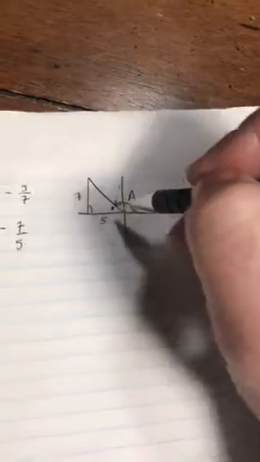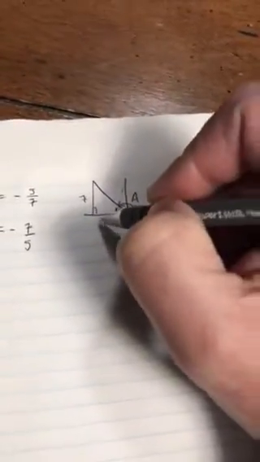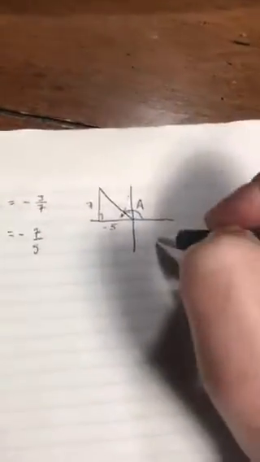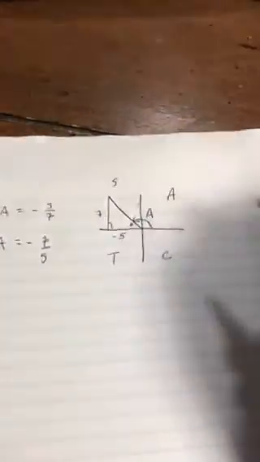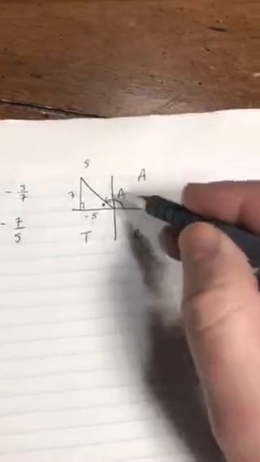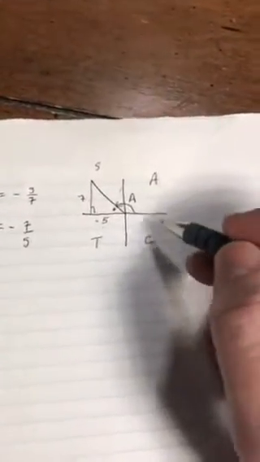You could put the negative sign in there if you want. It might help you with the cast rule a little bit, but that's up to you. You can just use the negative sign in the end. So there's cast, there's the diagram. Angle A is in standard position.